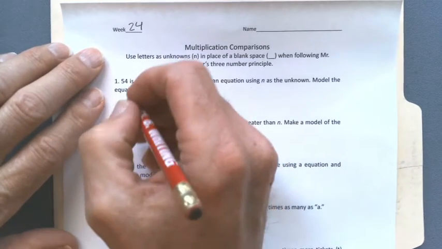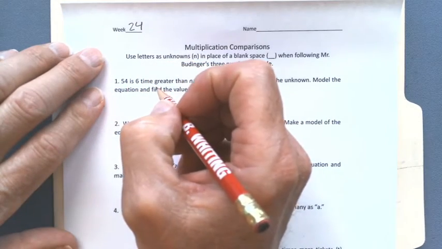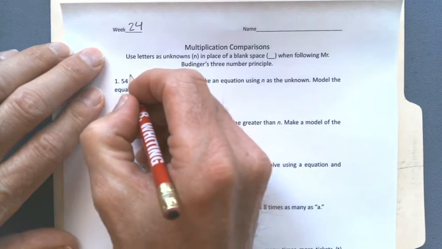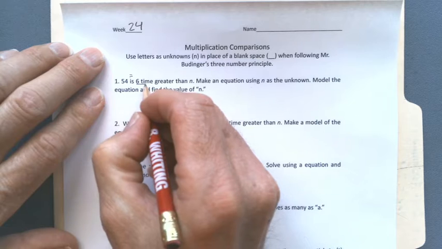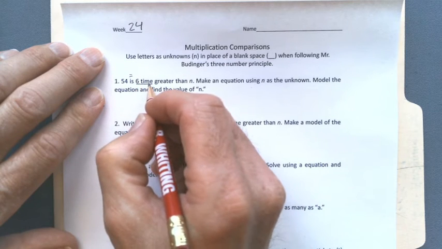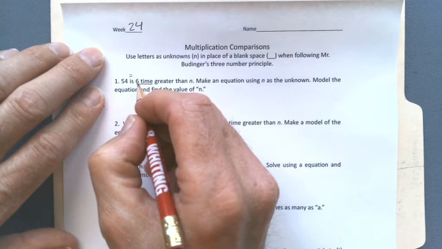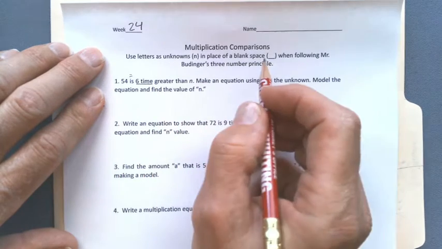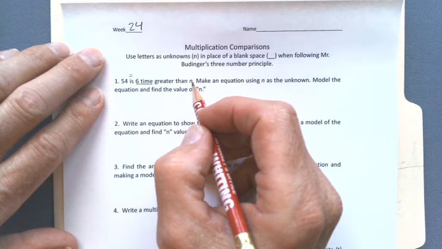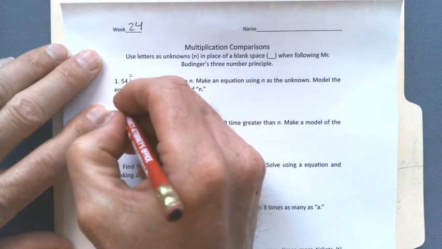Okay, so if you remember from our previous worksheets, "is" is kind of the new equal sign, and 6 times kind of goes together when you ever see times next to a number. And then this is going to be the unknown. So instead of a blank space, we're going to put an unknown there. So let's go ahead and write out the equation.